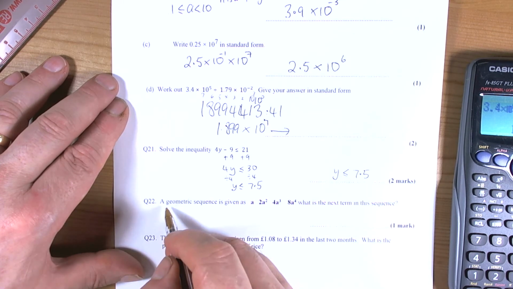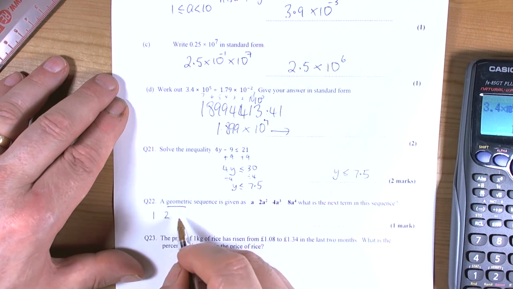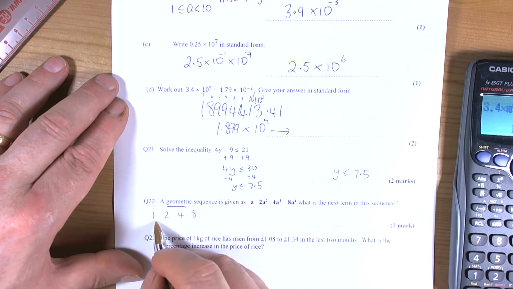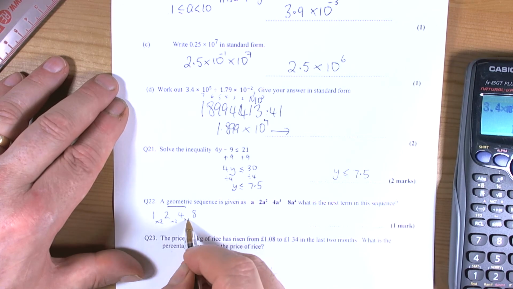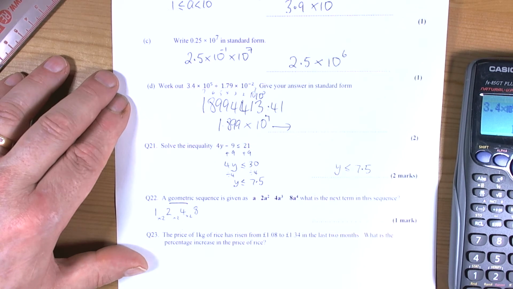Now geometric means that there's a multiplying factor. So a simple geometric sequence would be 1, 2, 4, 8, because you're timesing by 2 every time. So a geometric sequence is where there's a multiplying factor between each term, and the multiplying factor is called the common ratio, which means it's the same all the time.